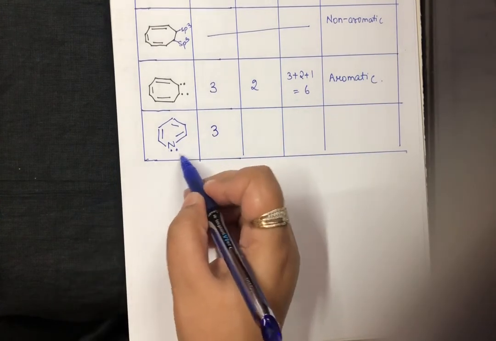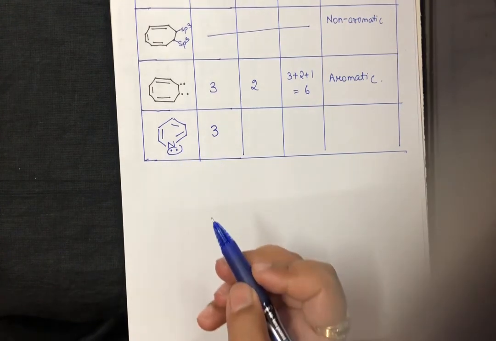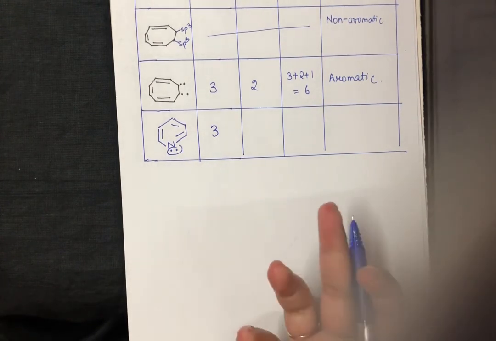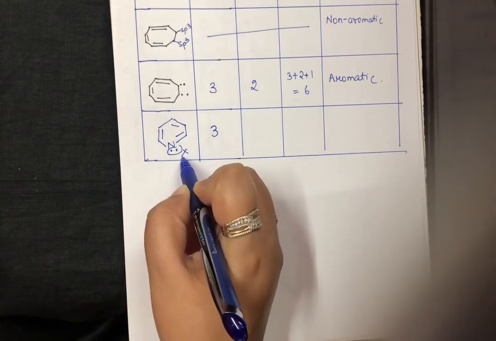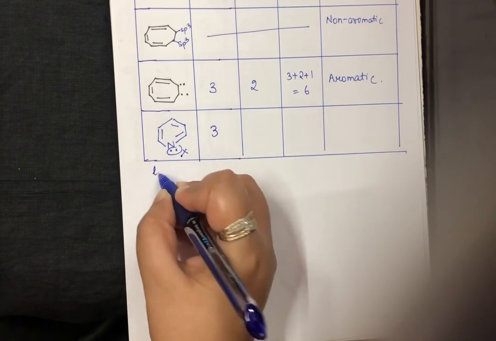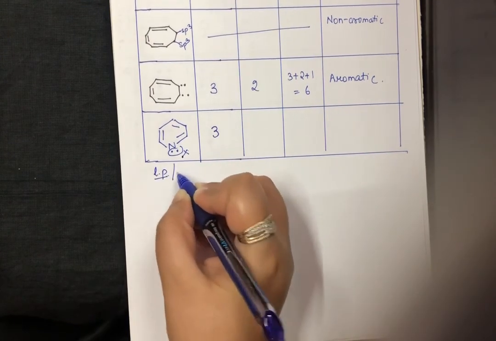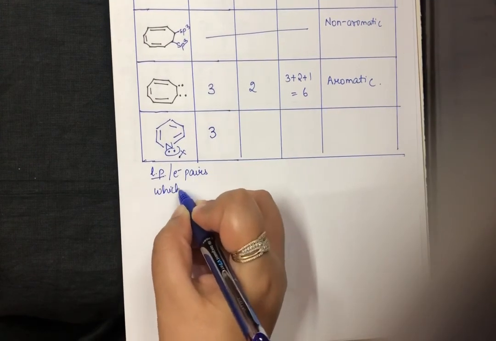So how many electrons are there outside? See, now this is definitely an electron pair which is outside, or we can say it is adjacent to the ring. But we are not going to take this into consideration while calculating the value, because we only use the lone pairs or the electron pairs which help in resonance.